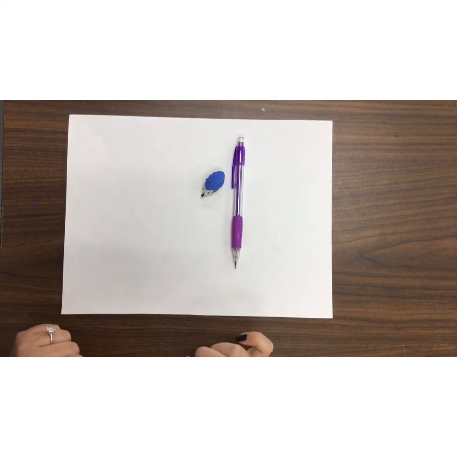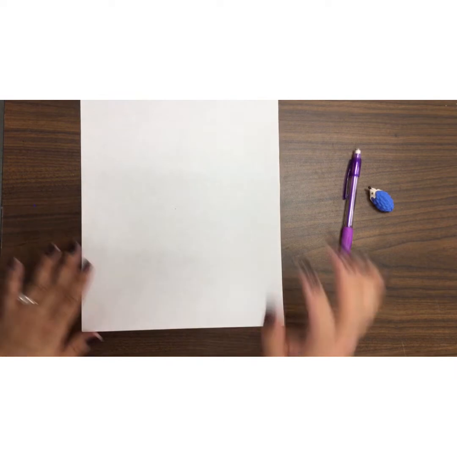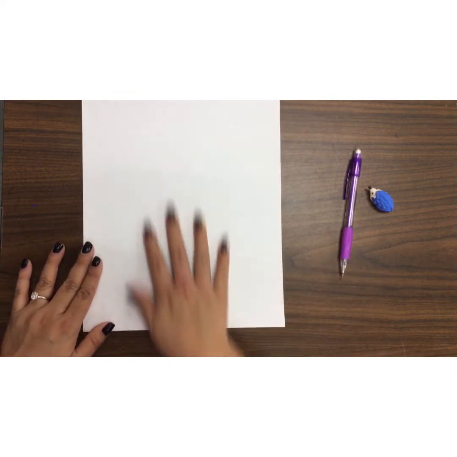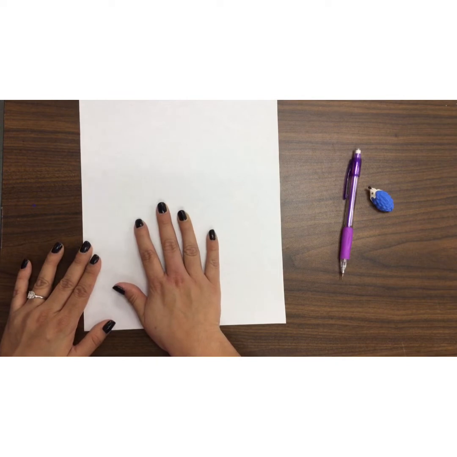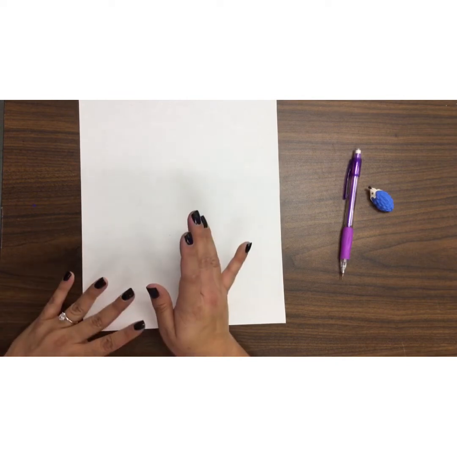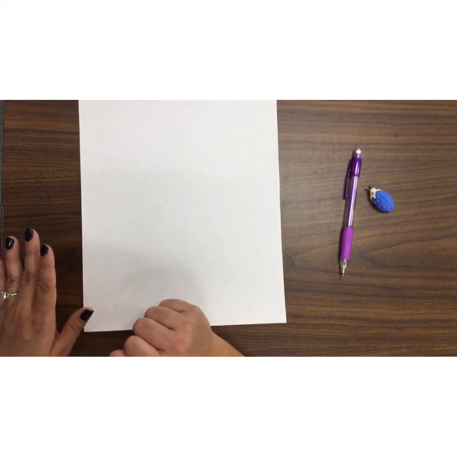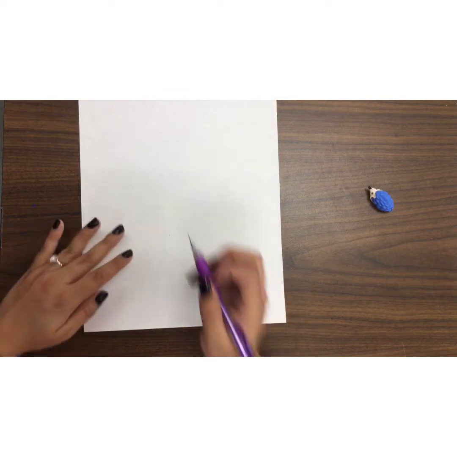So here we go. Our paper is going to be up and down like this in a portrait mode or vertical. And we are going to start with an oval today. Now, this lesson is going to take a lot of you listening, and then we're gonna have to erase some of it. So listen carefully as I go, and let's get started. So I'm gonna start with an oval.